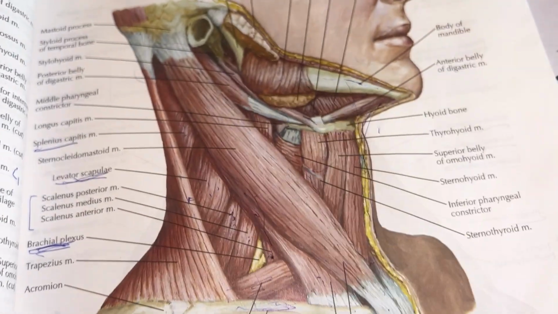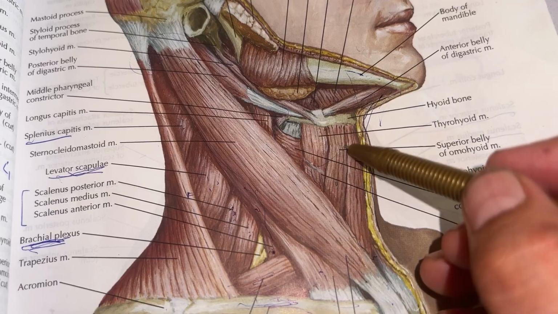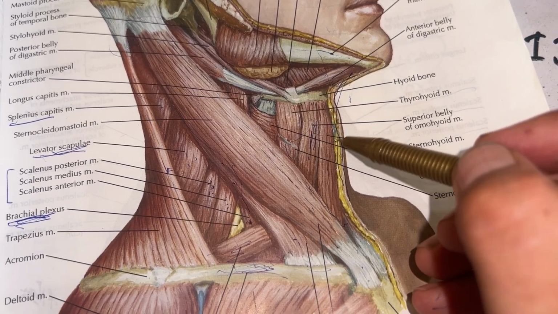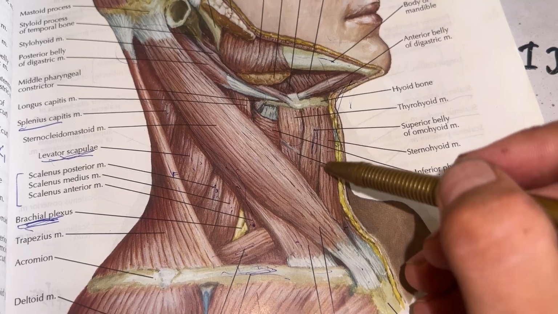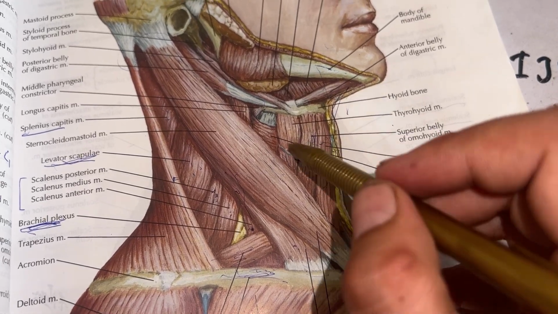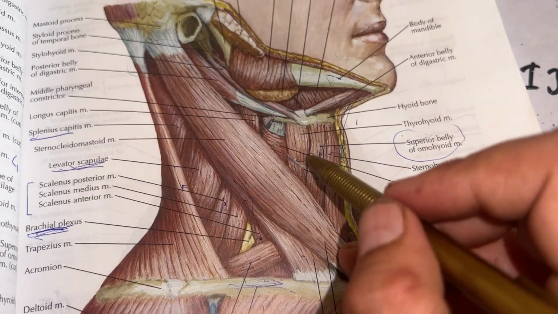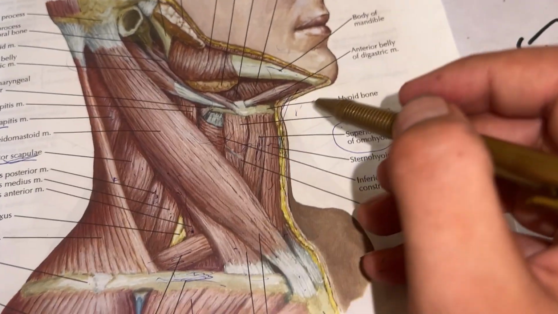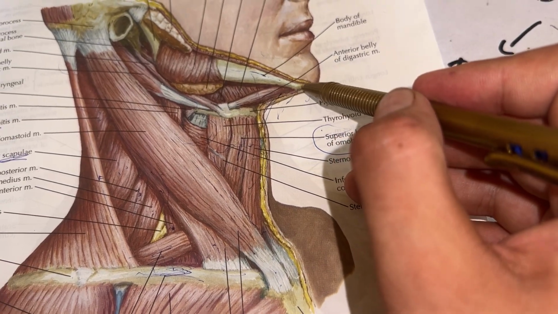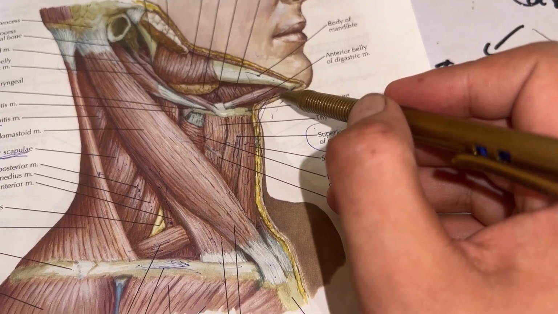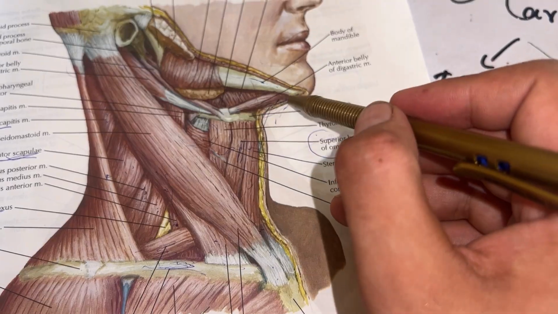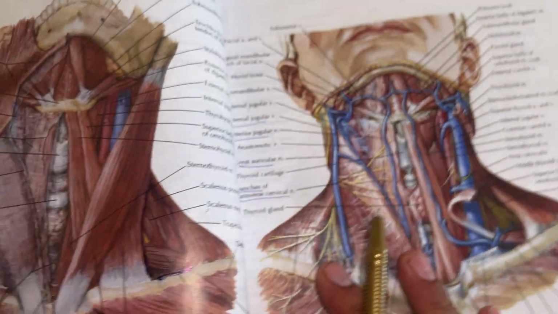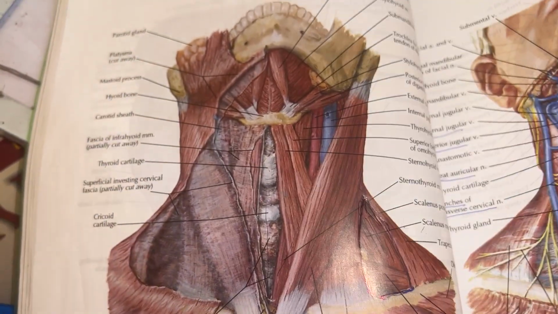Now this is the superior belly of omohyoid. Anterior to it and posterior to the midline is the muscular triangle, while posterior to the superior belly of omohyoid is the carotid triangle. Now the third triangle, which is a small one, is below the chin. Okay, this is called the submental triangle. In this picture the submental triangle is clear.